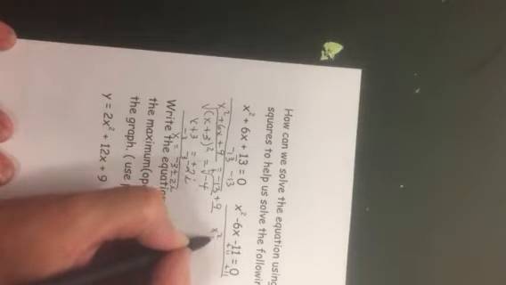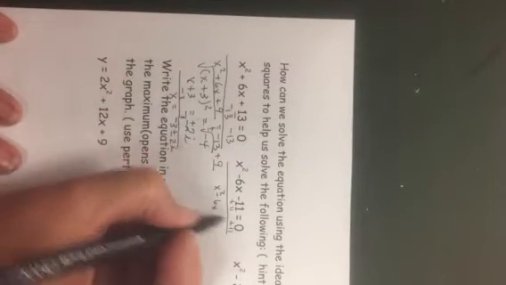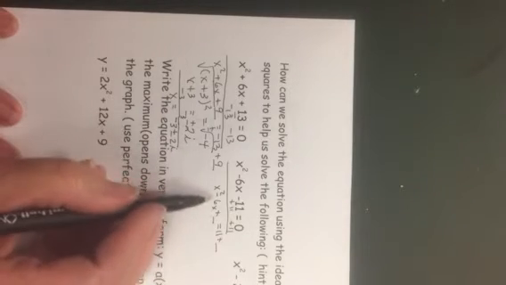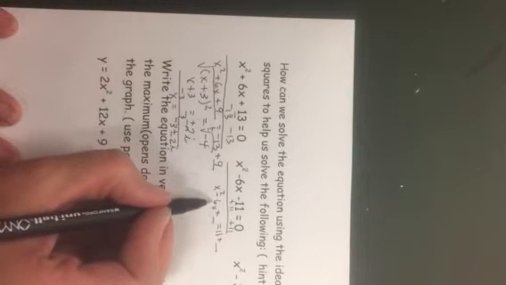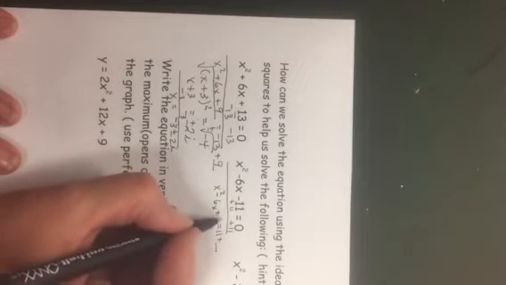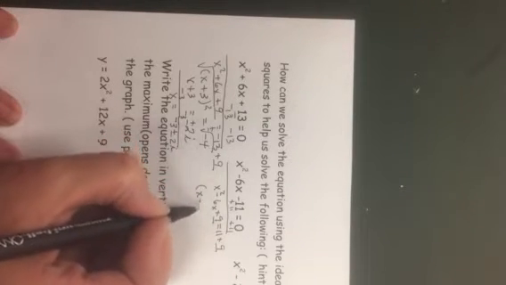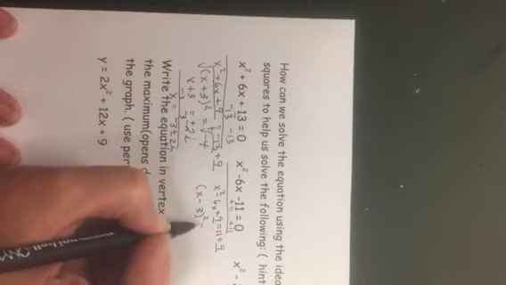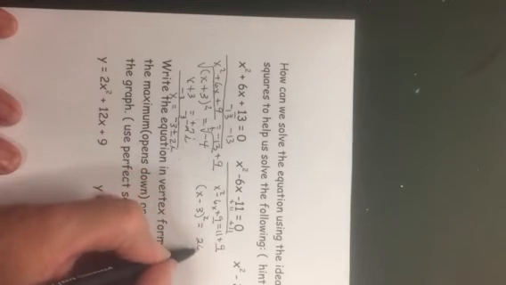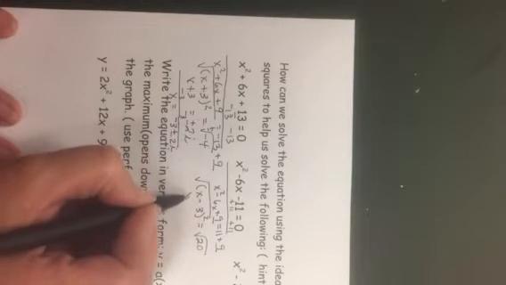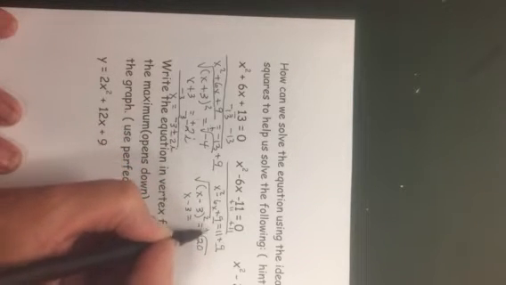So x squared minus 6x plus something equals 11 plus something. Again, what's the something? Divide the middle term by 2. 3 squared, 9. So this becomes x minus 3 squared equals 11 plus 9 is 20. Square root both sides. And you get x minus 3 equals plus or minus.